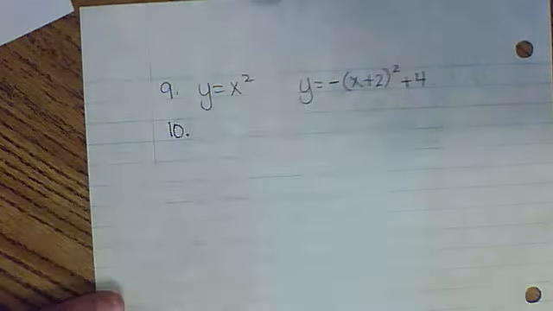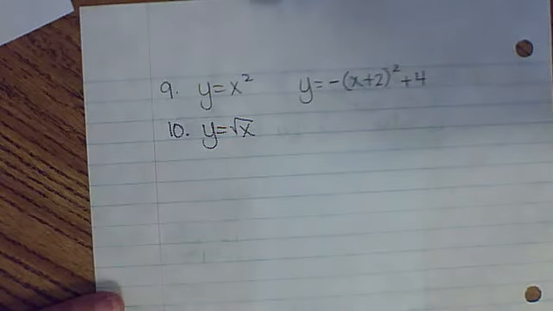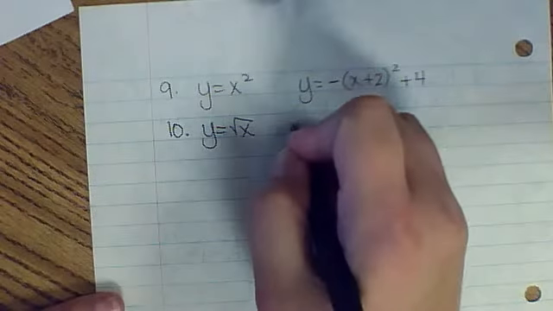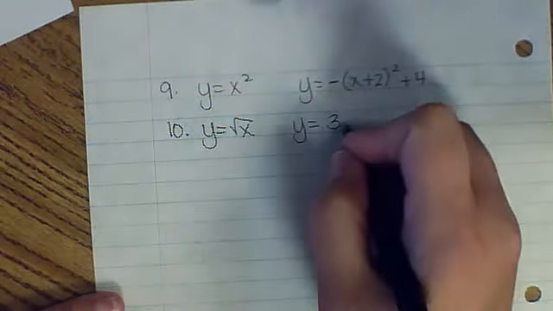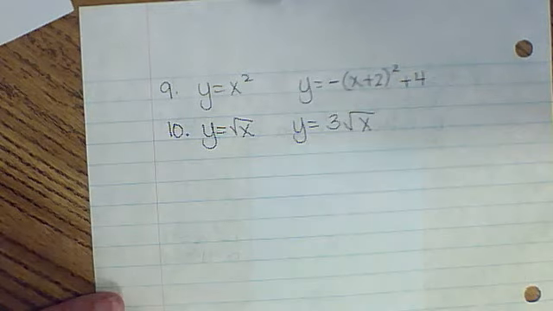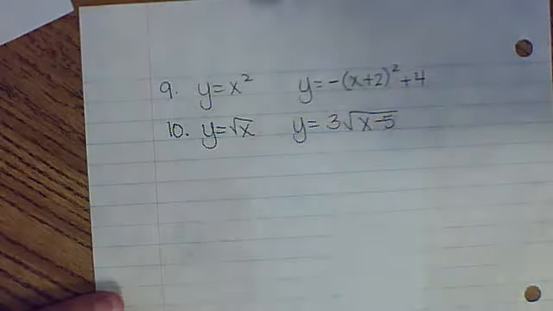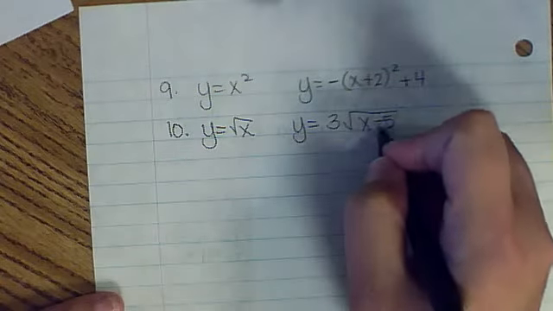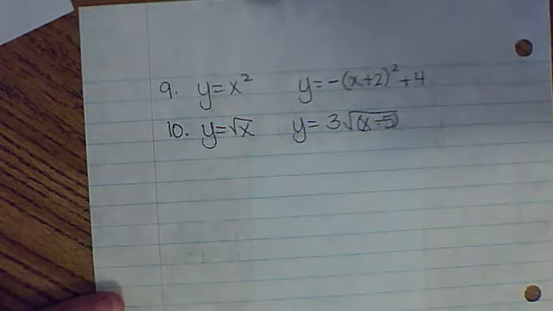So number 10 is y equals square root of x, vertically stretched by a factor of 3, and then right 5. To stretch by a factor of 3, that means I put a 3 out in the very front. Then my square root of x. When I shift right 5, that means minus 5 underneath the radical sign. That minus 5 has to be underneath the radical sign. You can put parentheses around it if you want, but you have to make sure that it's underneath that radical sign.